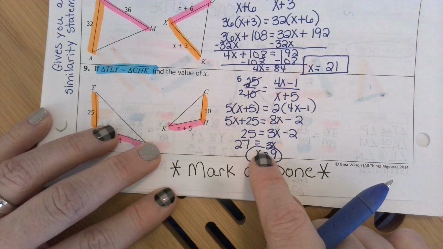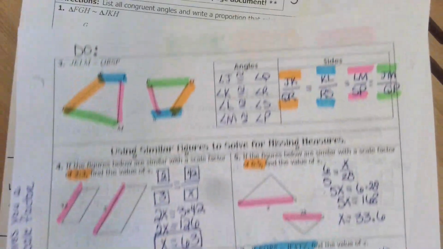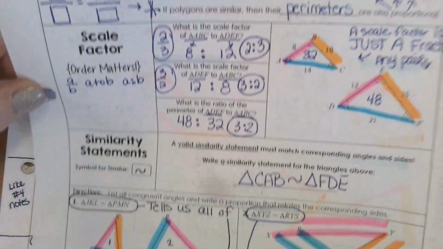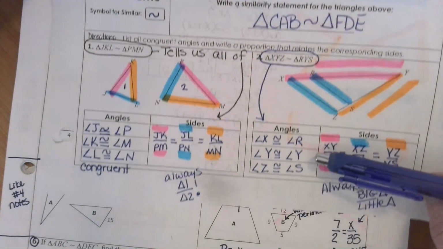Okay? All right, good job on the notes. These will be checked. Everything should be filled out 100% to get a stamp on the notes. If you don't have your notes 100% filled out, then you need to go back and watch this video again and get them filled out.